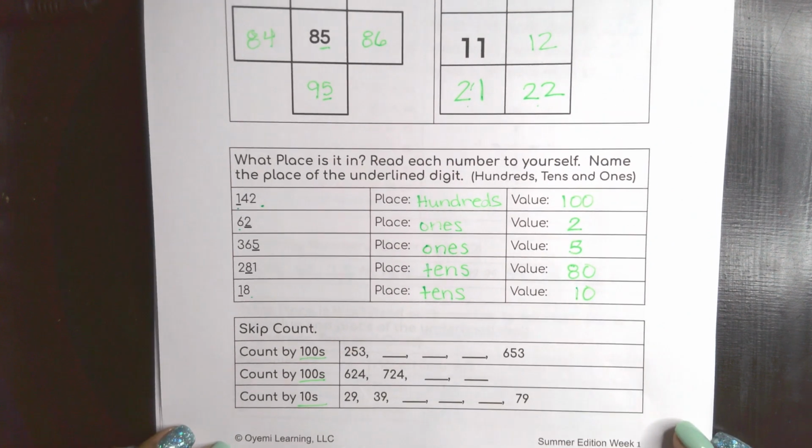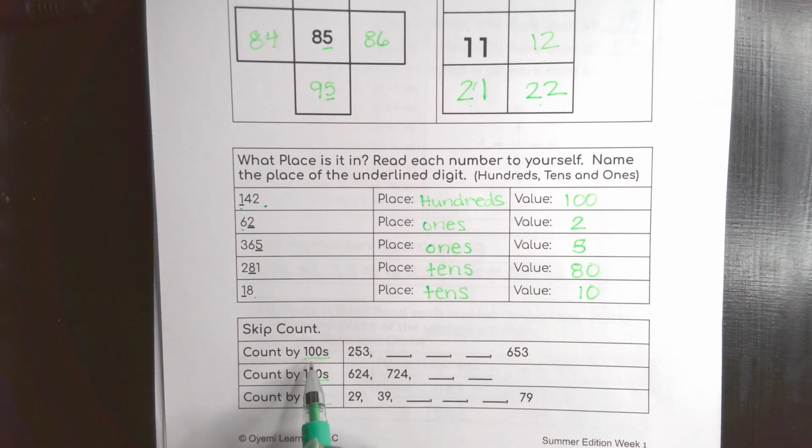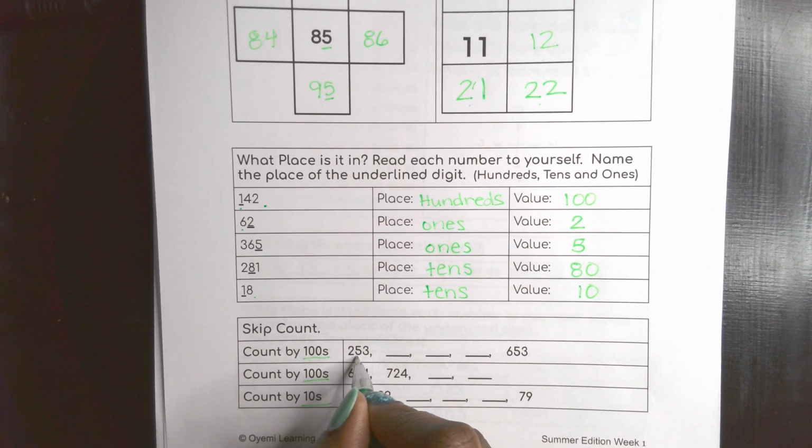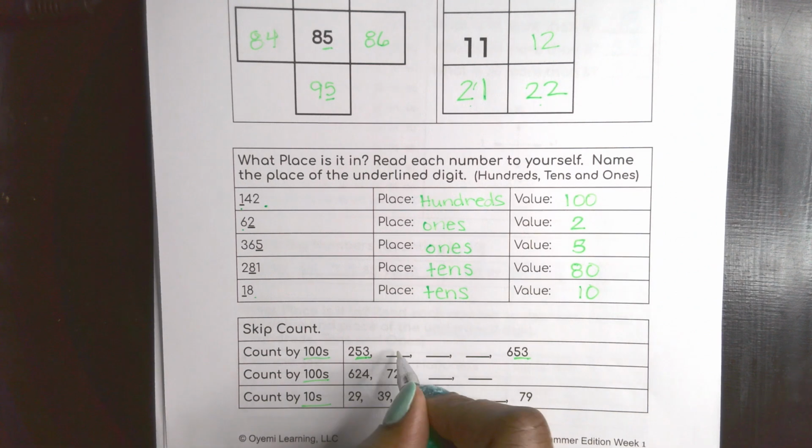So here I am with my skip counting. With skip counting, remember we always look at patterns with all of our numbers. Here I'm counting by hundreds. I have 53, that is the same. 53 will be the same for each number.